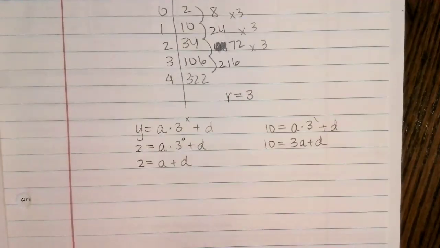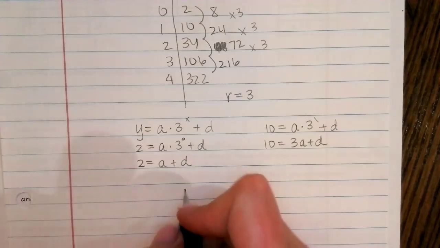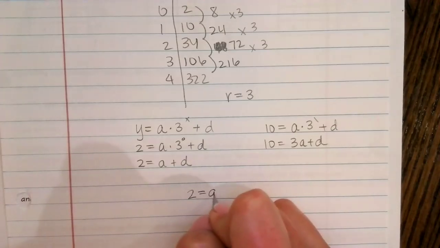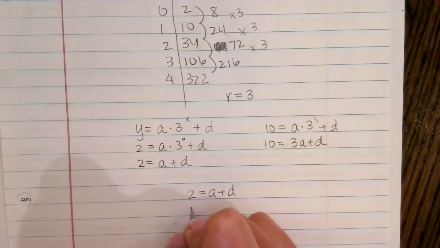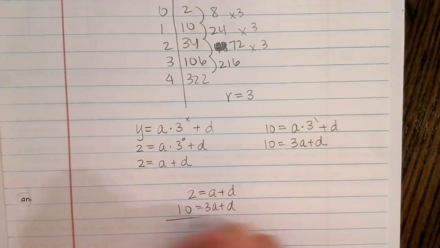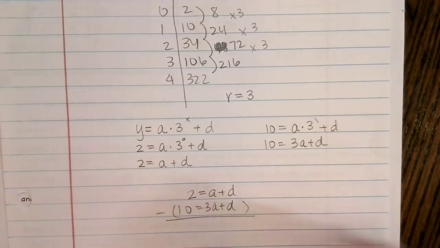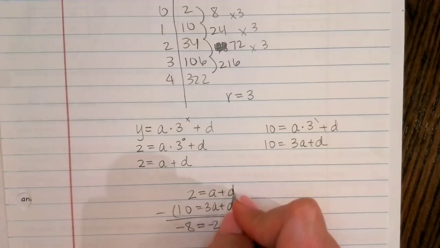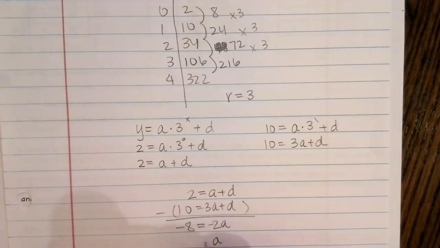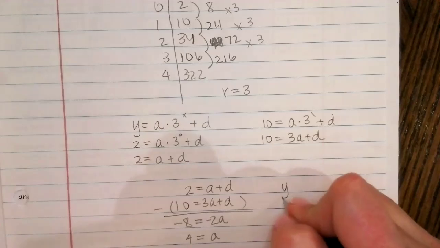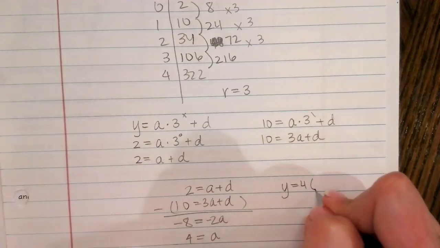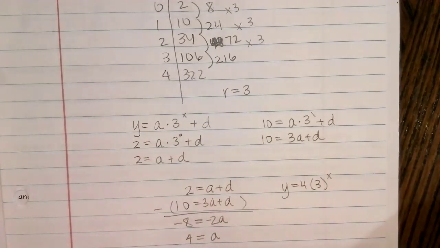And if you remember systems of equations, we've got 2 variables here, so I can set up my system, and I do 2 equals a plus d, and then 10 equals 3a plus d. And I'm going to go ahead and subtract these. And so that gives me -8 is equal to -2a. D minus d is 0. And so a is equal to 4. And so there is my initial value. So I've got 4 times 3 to the x power.